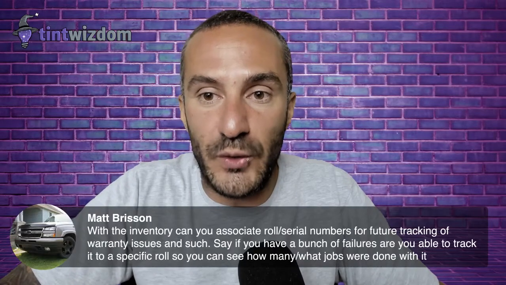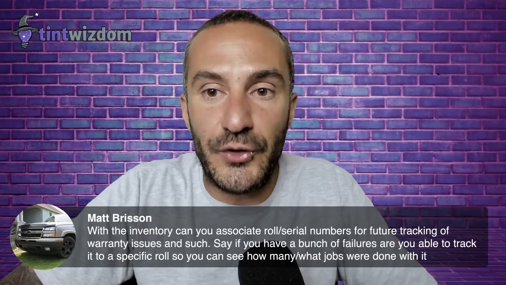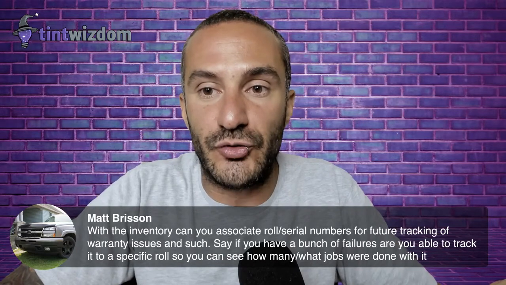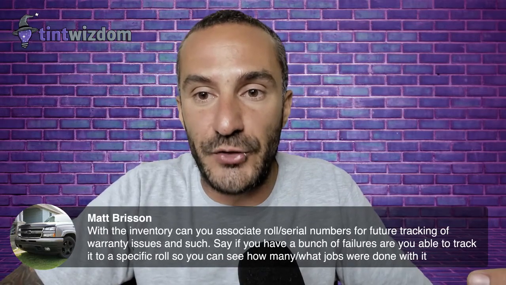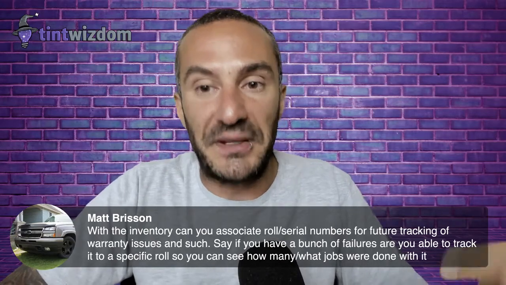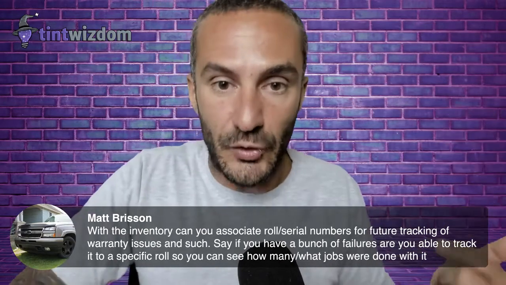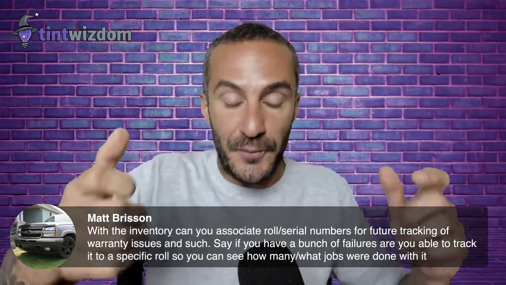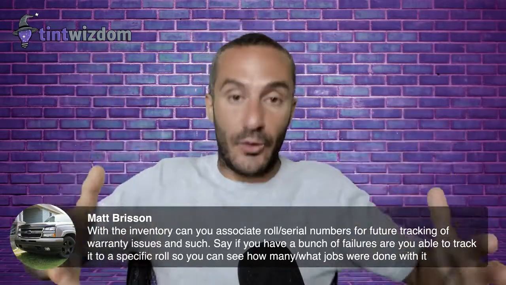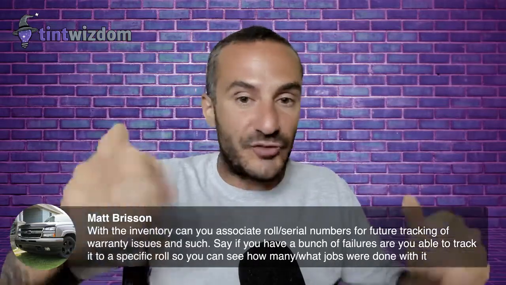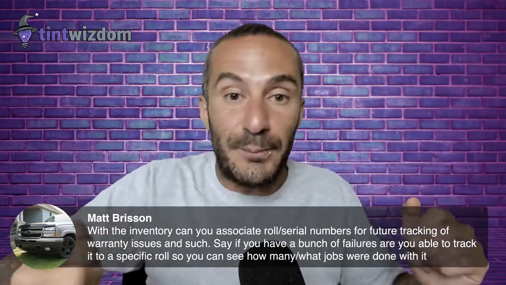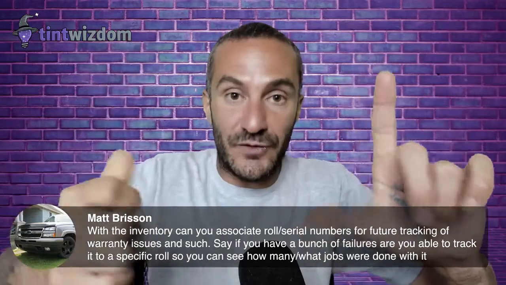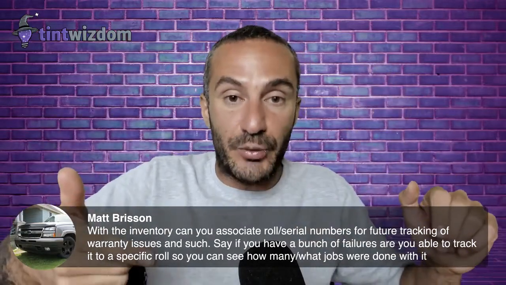Matt said, with inventory, can you associate a roll series number for future tracking of warranty issues and such? Say you have a bunch of failures and you're able to track it to a specific roll and see how many. So this is actually a really easy thing too. The way you want to track this is, you want to get in the habit when you're doing a job. Okay, you're at a job. You're taking before pictures. Now you're going to install the job. Take a picture of the box end. You just take a picture of the box end and upload it to the project.